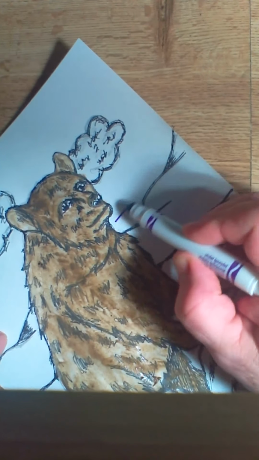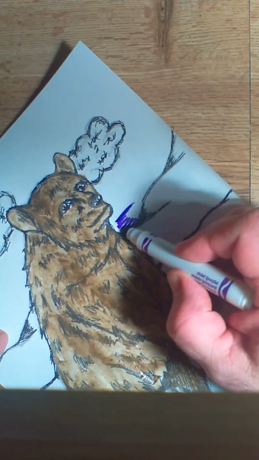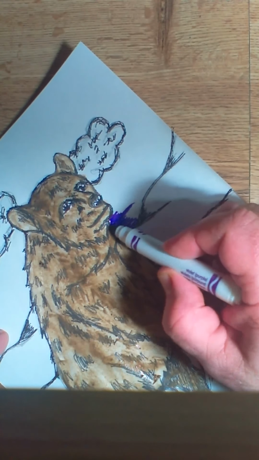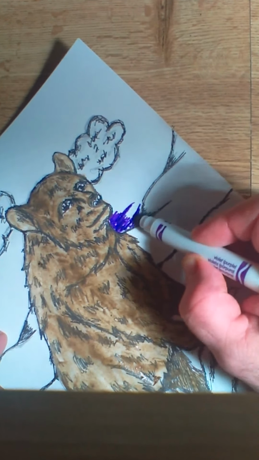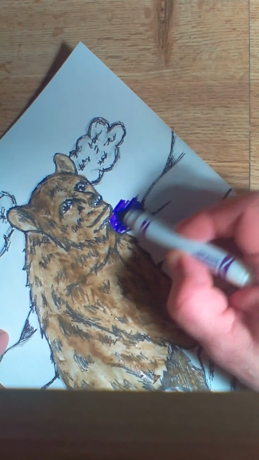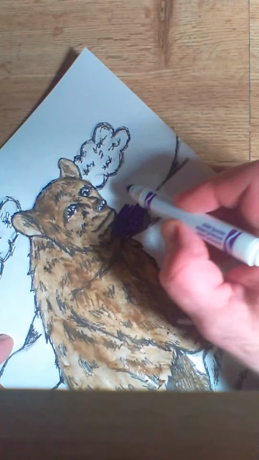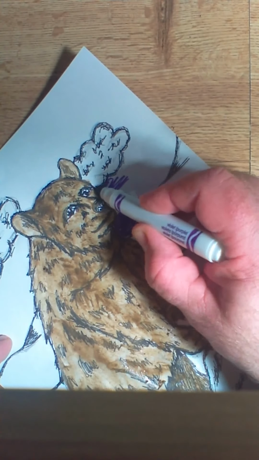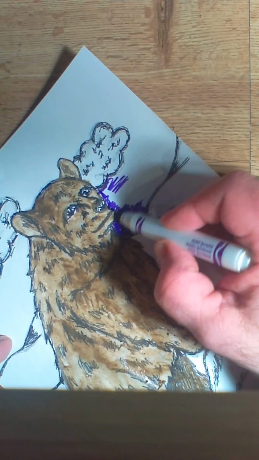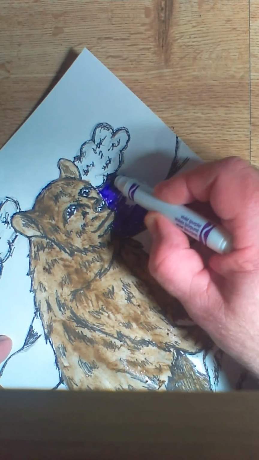Okay, so I grabbed up a marker here, kind of a nice purpley shade, and I'm going all one direction in the sky.